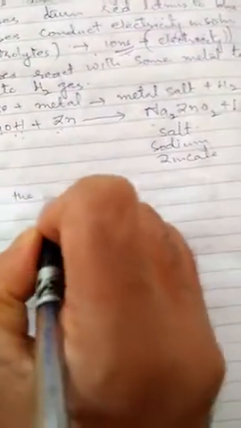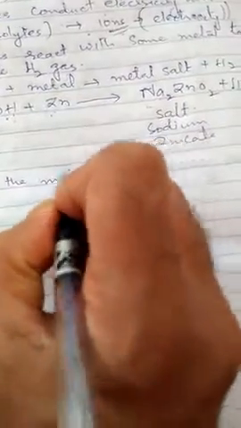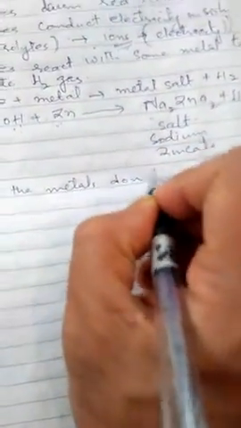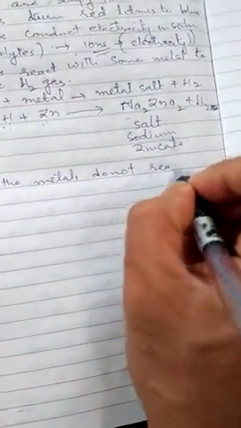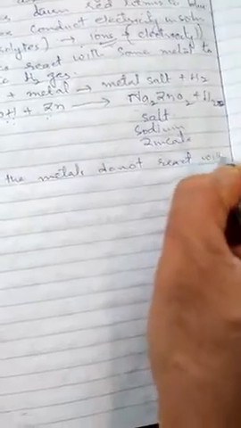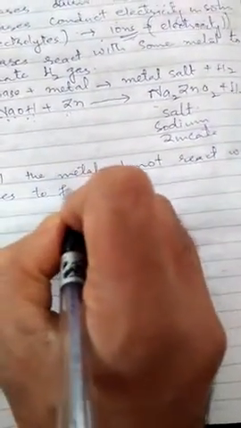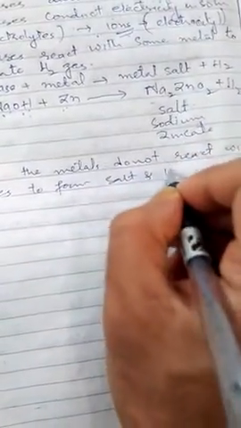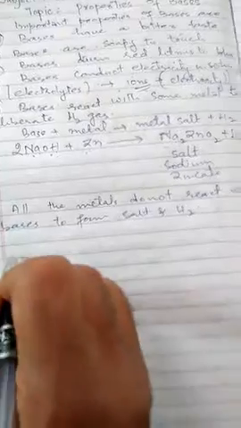But it is important to note that all the metals do not react with bases to form salt and hydrogen gas.